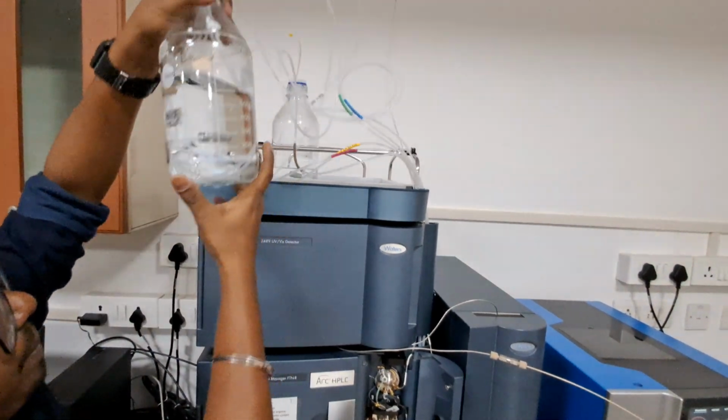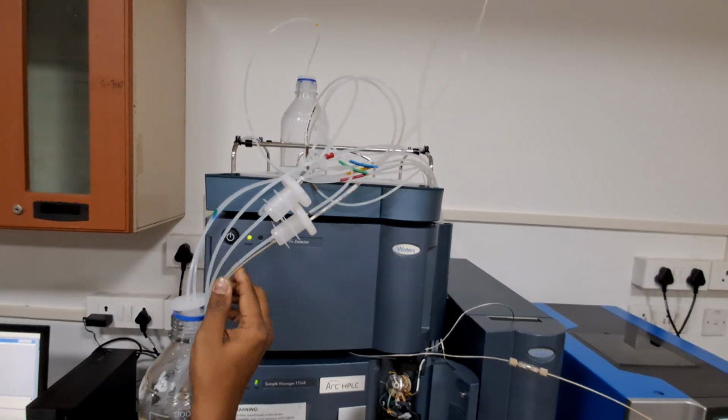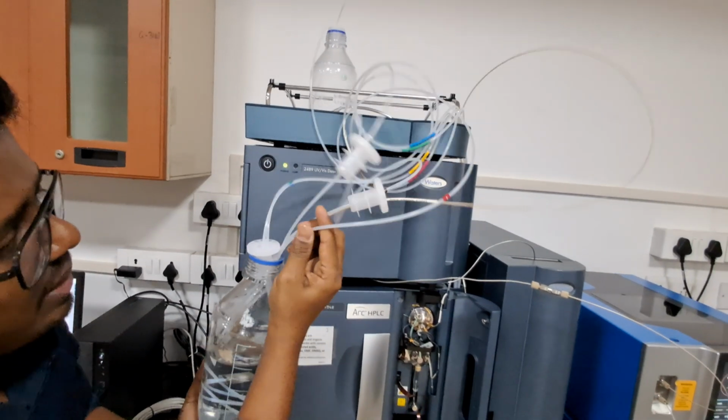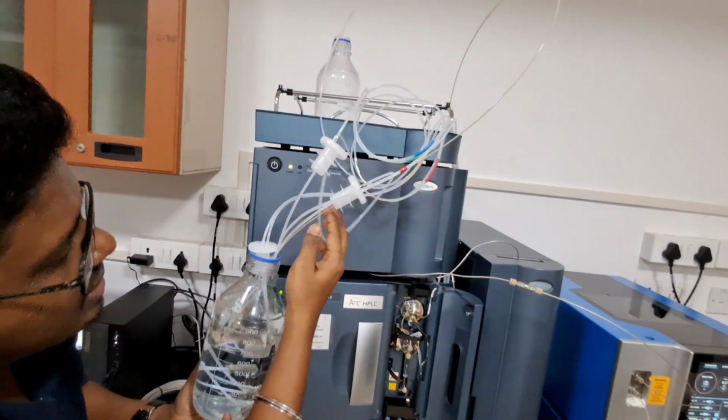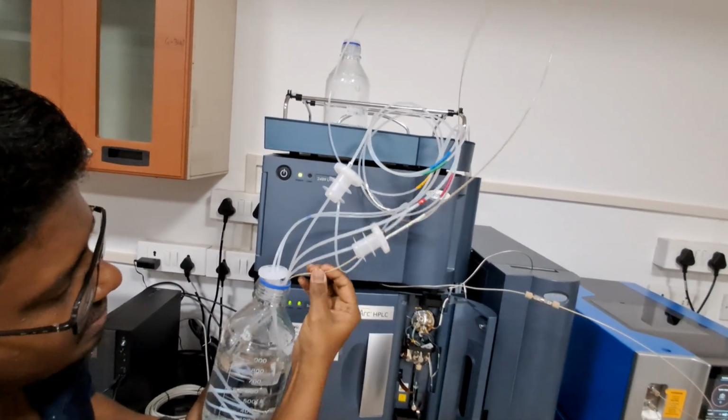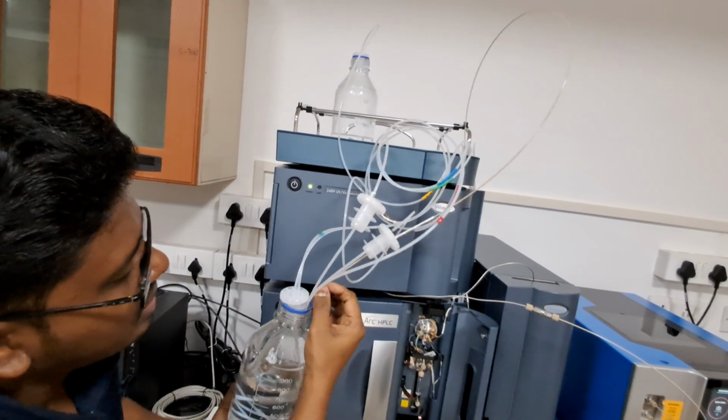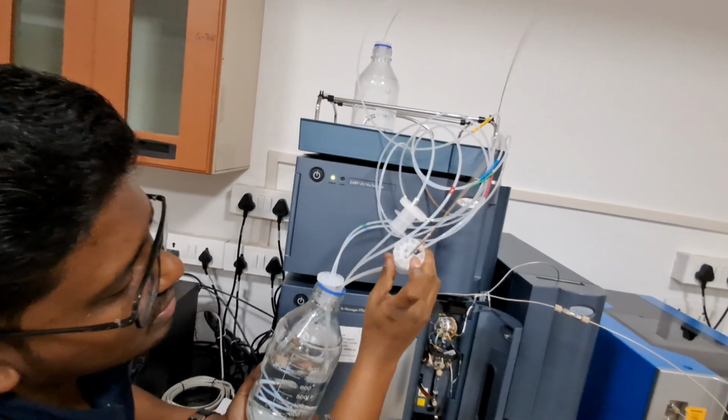It should not be pinched. It should be placed very well, maintained, delicate. These tubes are a little bit hard, and you can bend them, but this is a very delicate one. It will bend very quickly. It should be properly routed to this.